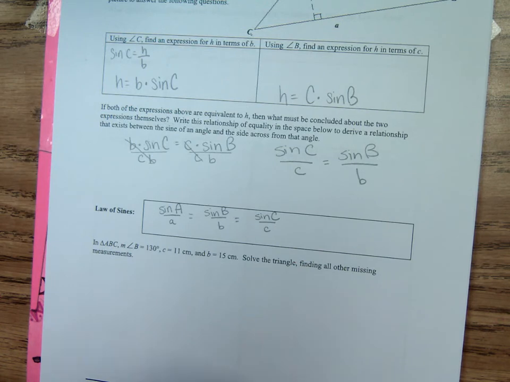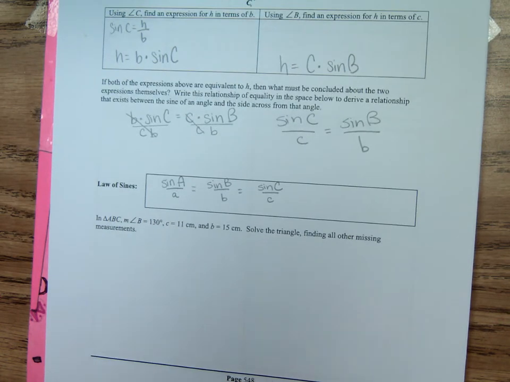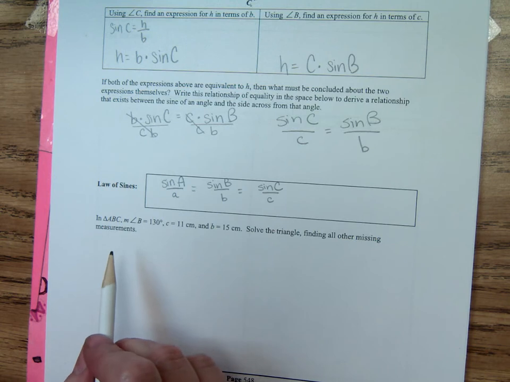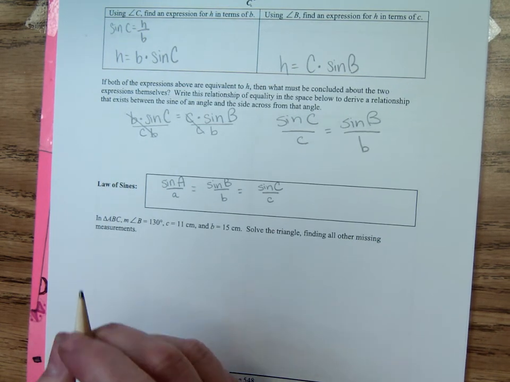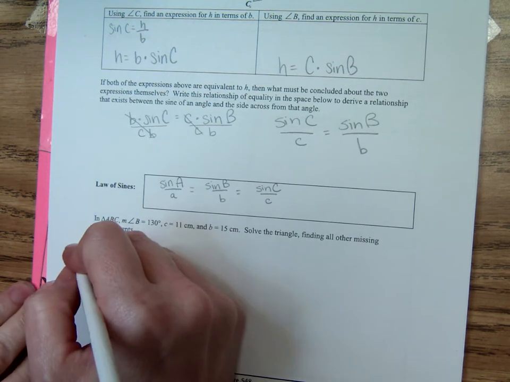That is the law of sines. You can use the law of sines to find all missing sides in a triangle. Triangle ABC, measure of angle B is 130, C is 11, and B is 15. Solve the triangle. First of all, sketch it out.